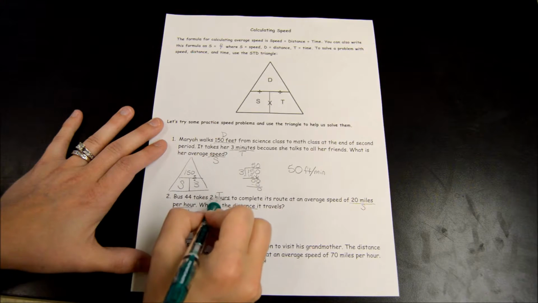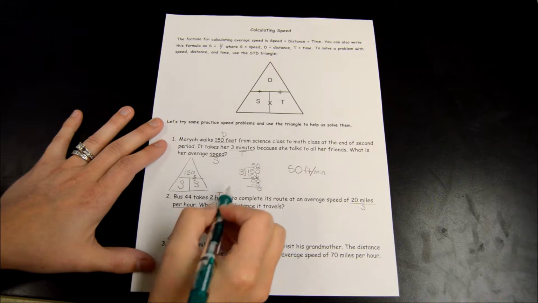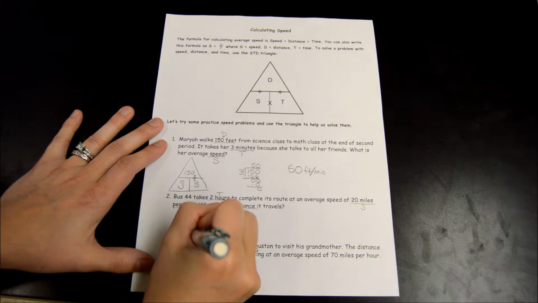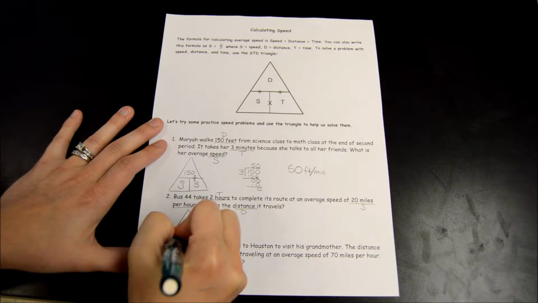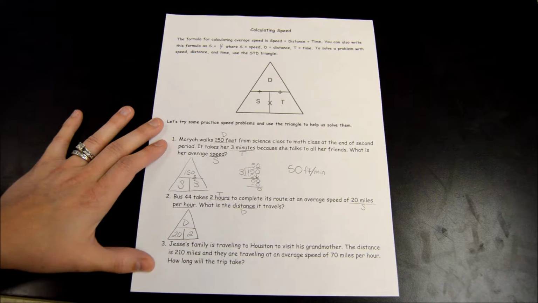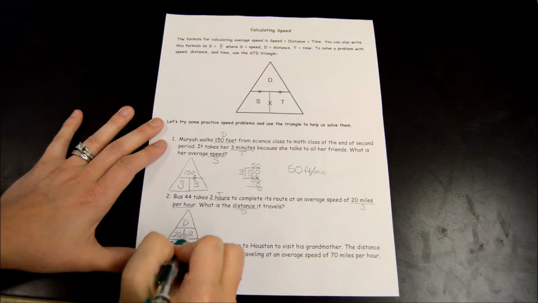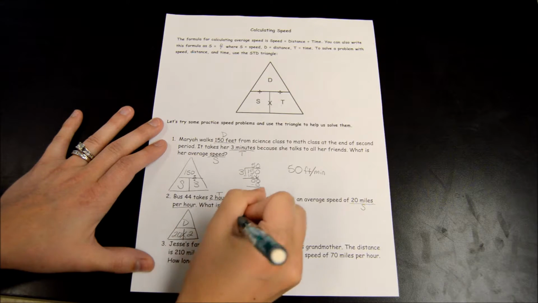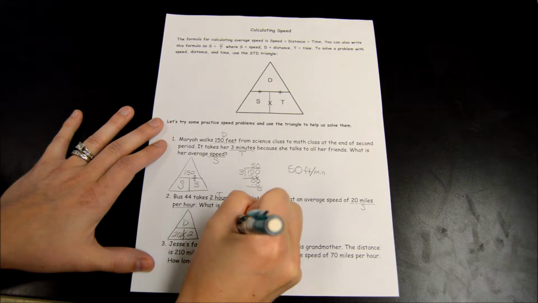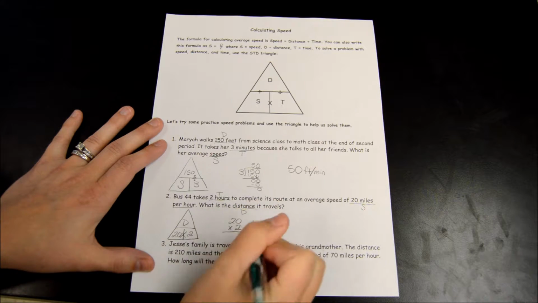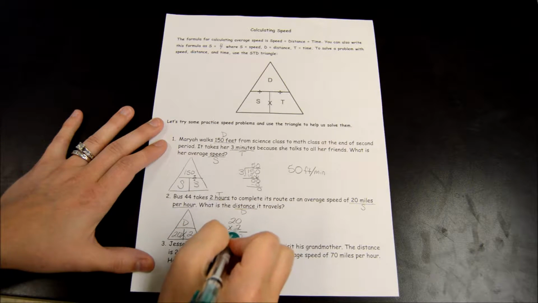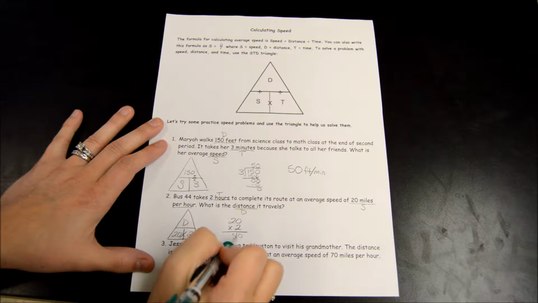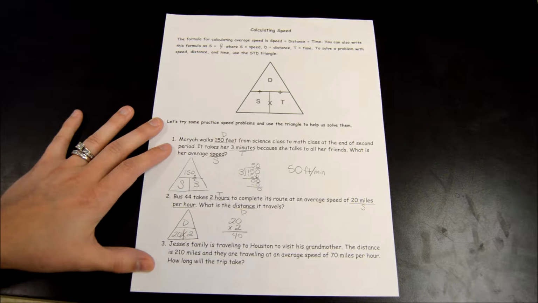All right, we know our 2 hours is our time. It goes in the bottom right corner. Our speed goes on the bottom left, and we're looking for distance. All right, when they're side by side, we multiply. So we're going to take 20 times 2. Okay, so 2 times 0 is 0, and 2 times 2 is 4. So our answer is 40, but we need our units for distance.